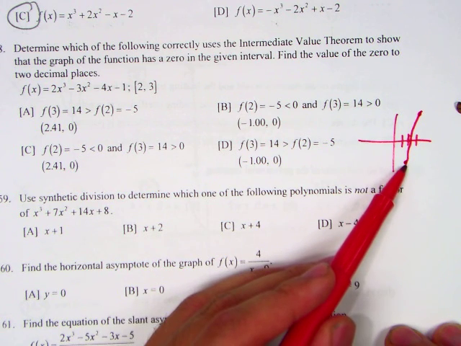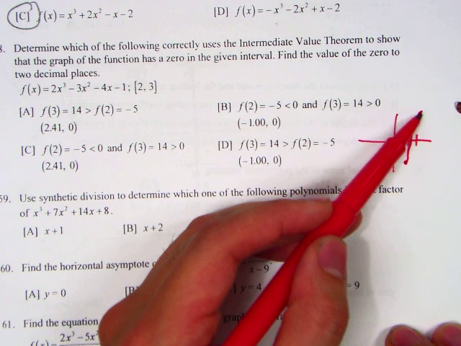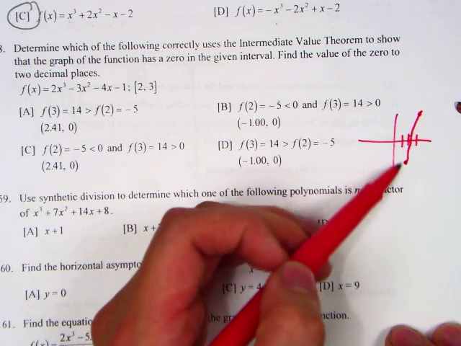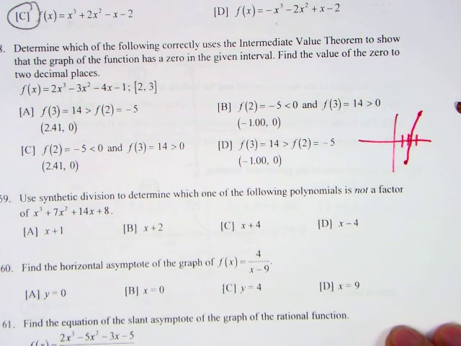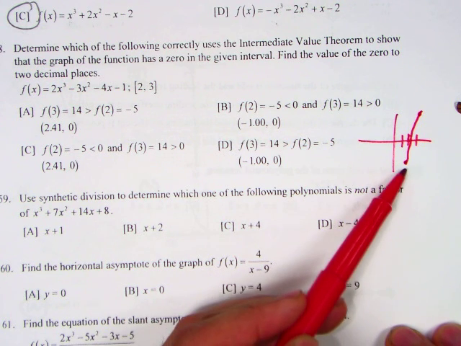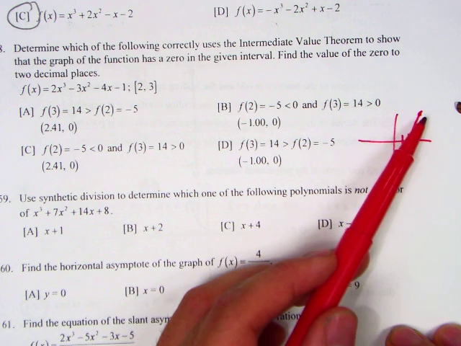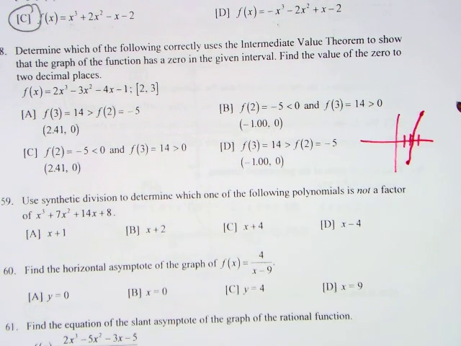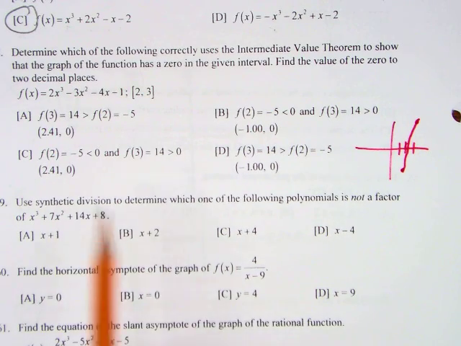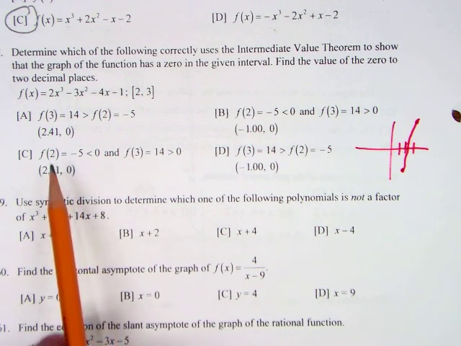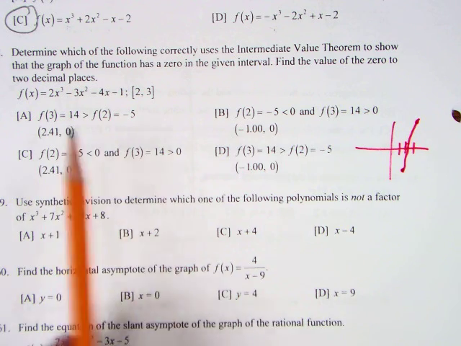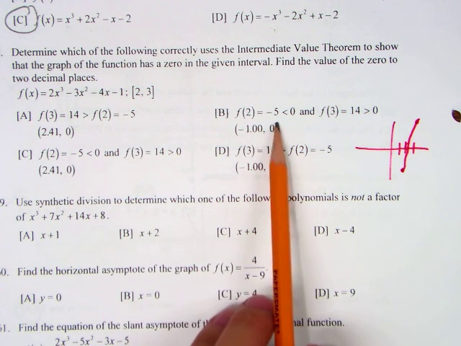What it means is that at 2 the y value is negative, and then at 3 the y value is positive, so somewhere in between it has to cross 0. The key here is that one of the y values is negative and one of them is positive. So let's look at the choices you have on this problem. Actually, let's look at B first.